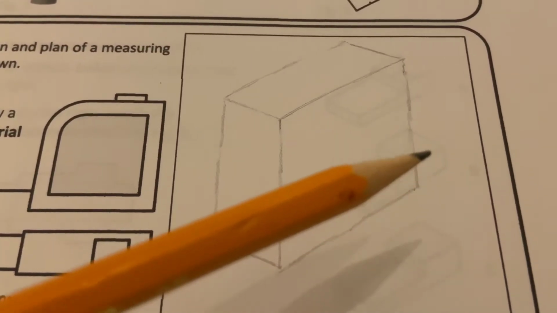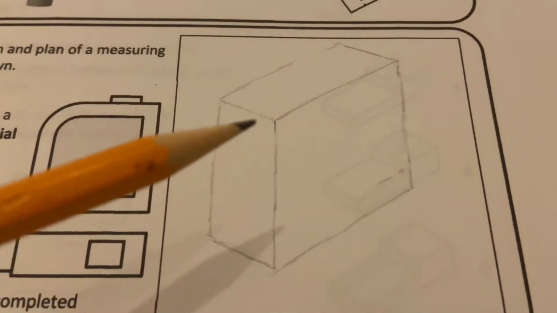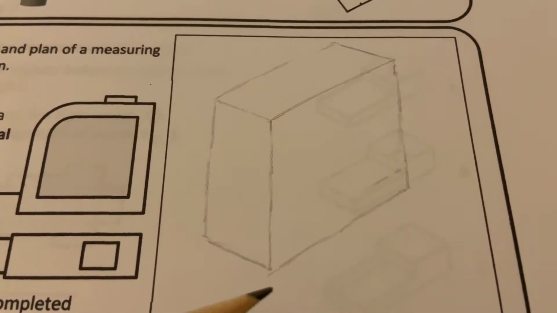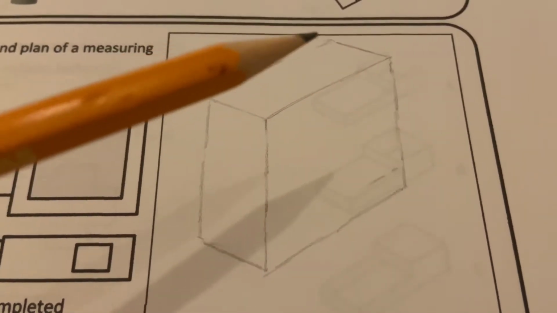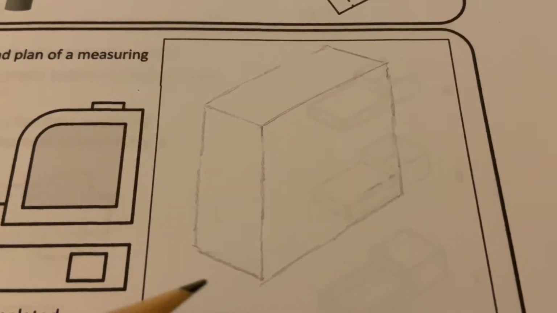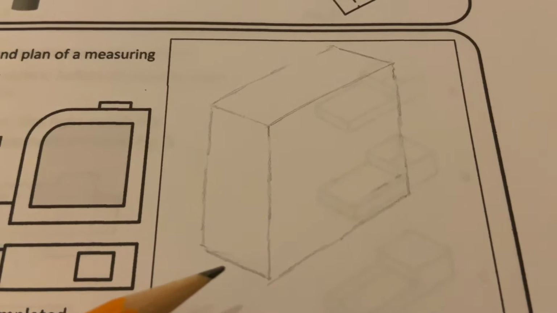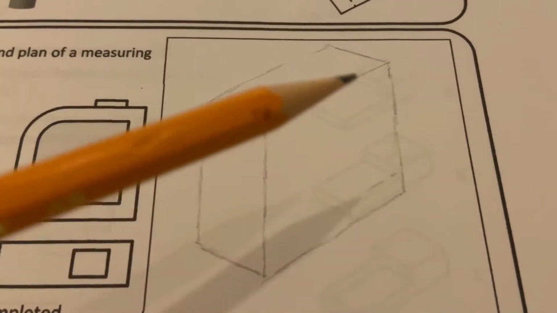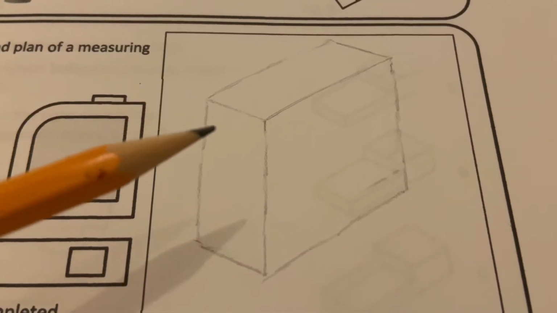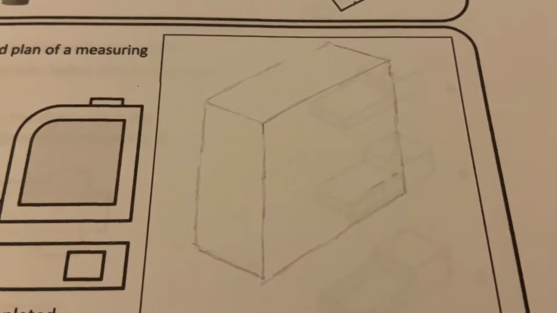So we extend up a vertical line here, a vertical line and a vertical line. And these lines going off in that direction must be parallel with all of those, and these lines running in that direction must be parallel. So we begin by just drawing a box, because out of that box there, we will be able to form the shape of the measuring tape.